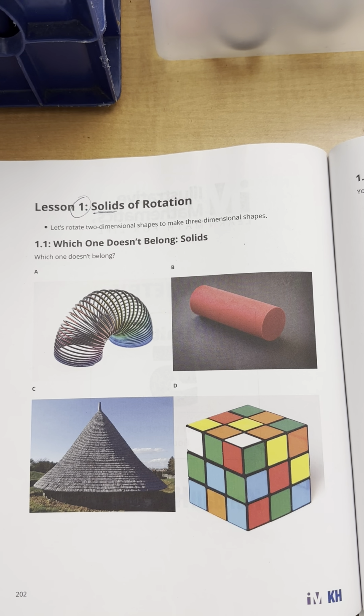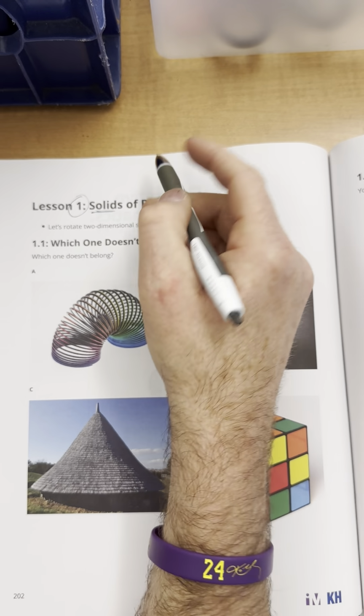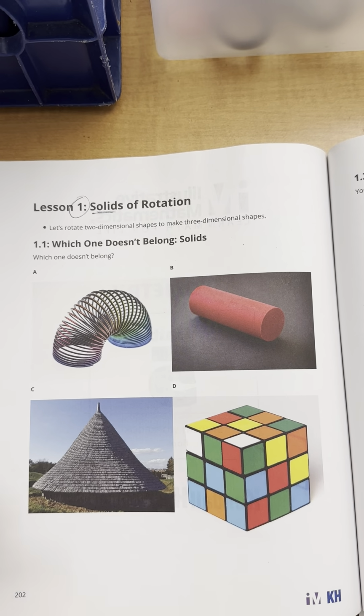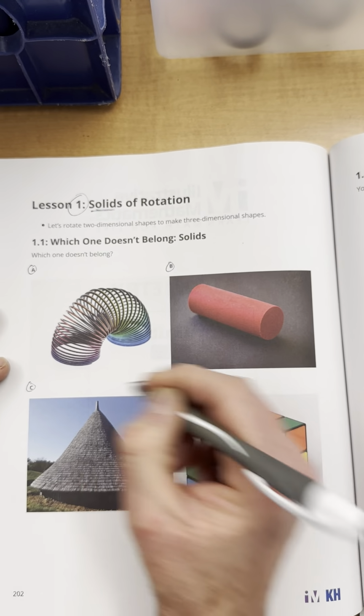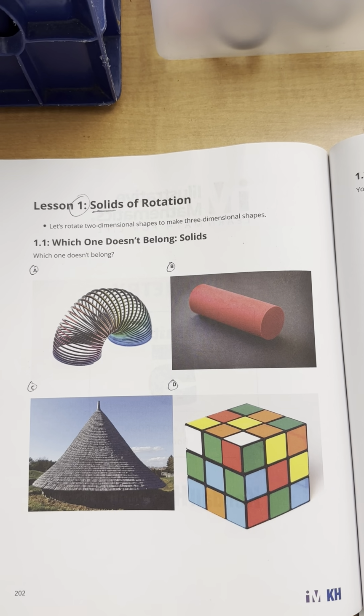So, okay, 2D is like a square or a triangle or a rectangle or a circle. And if we rotate them, that's how you start to make 3D shapes. So anyway, more on that in a little bit. 1.1 is really easy. Which one doesn't belong? So what I want you to do is come up with the reason for A, B, C, and D. You could come up with multiple reasons for each letter.